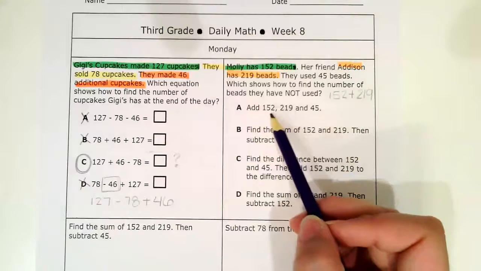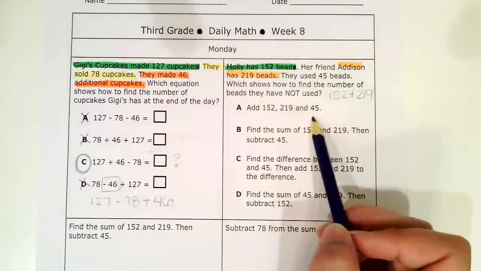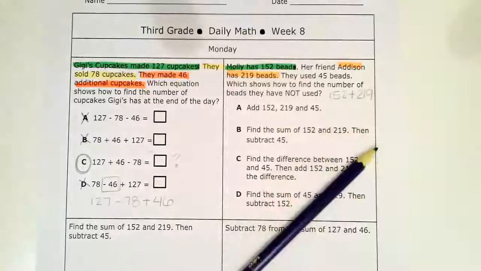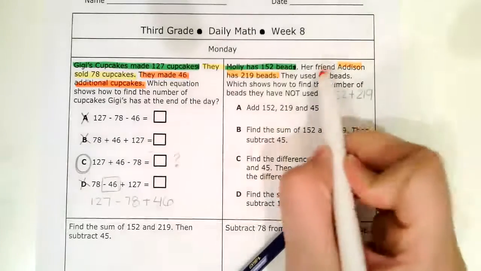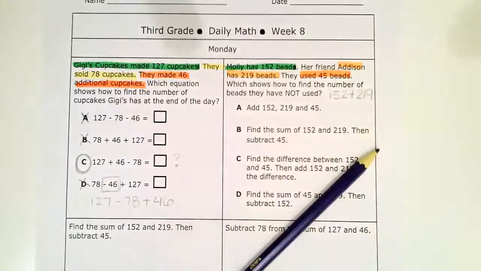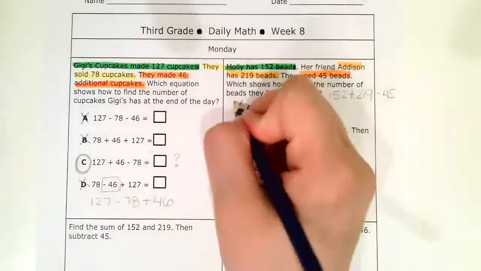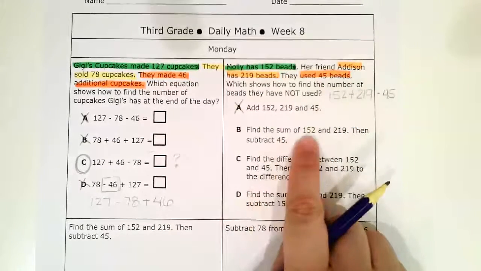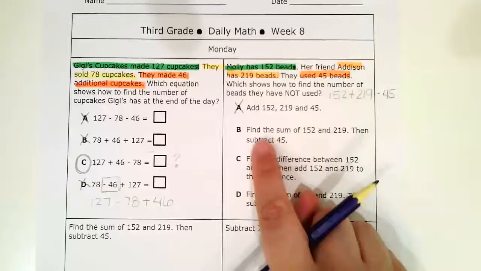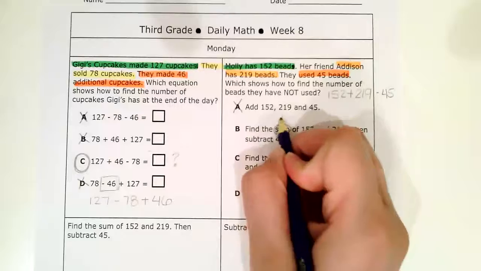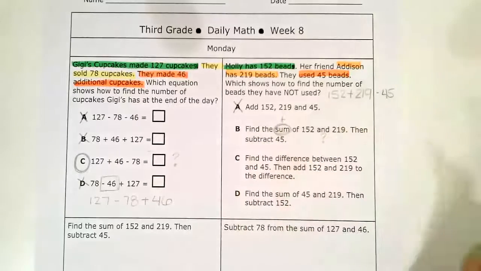Add 152, 219, and 45. No, because it says over here they used 45. So if they used 45 of them, it's not in their stack of beads anymore. So that means they're going to subtract 45. So no. Find the sum of 152 and 219, then subtract 45. Remember, sum means to add. So this one could possibly be our answer.